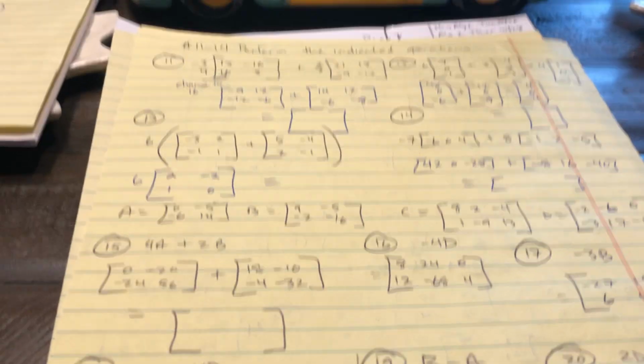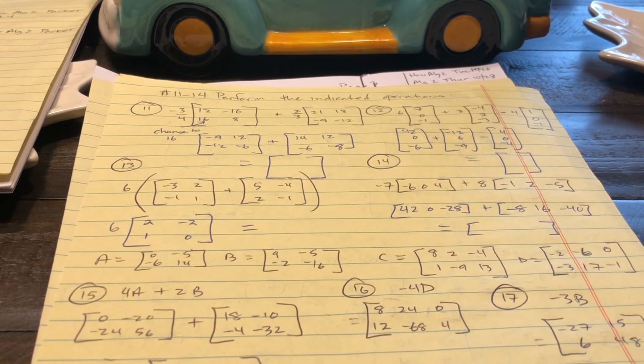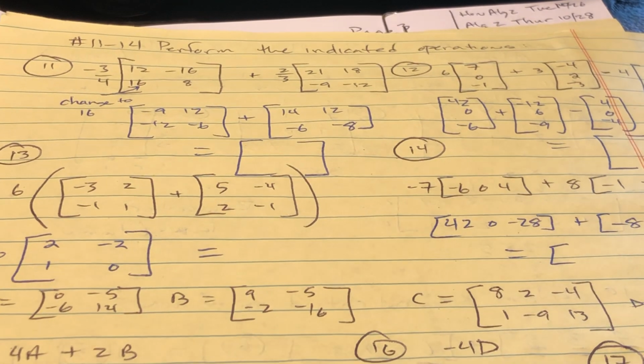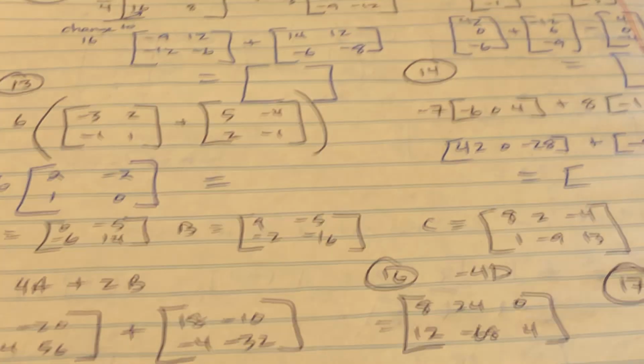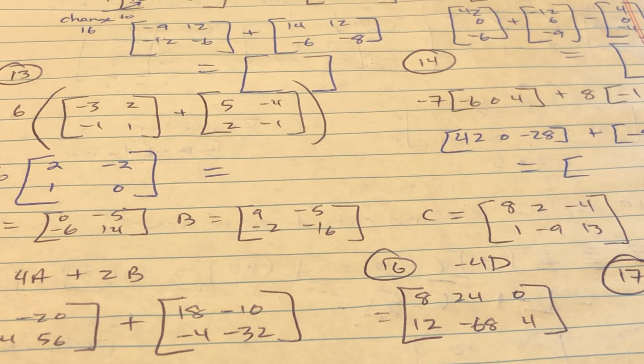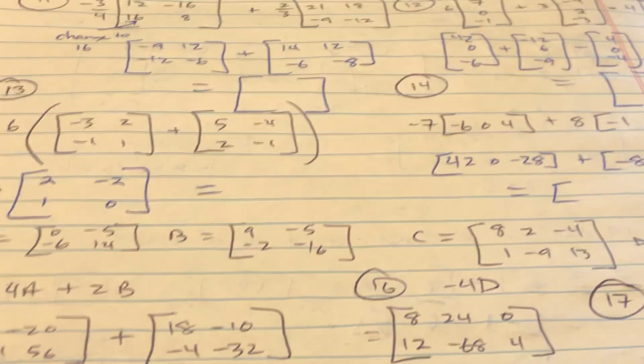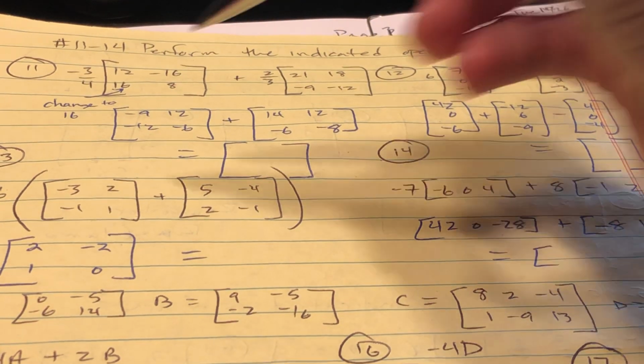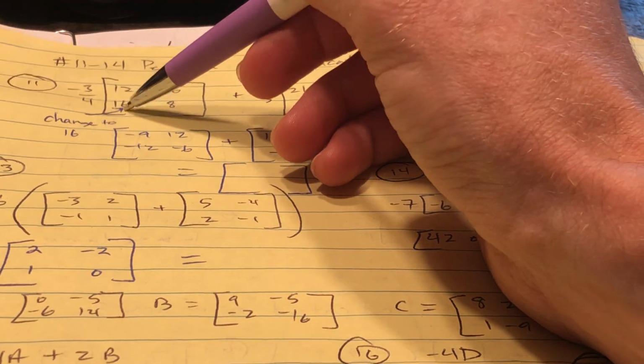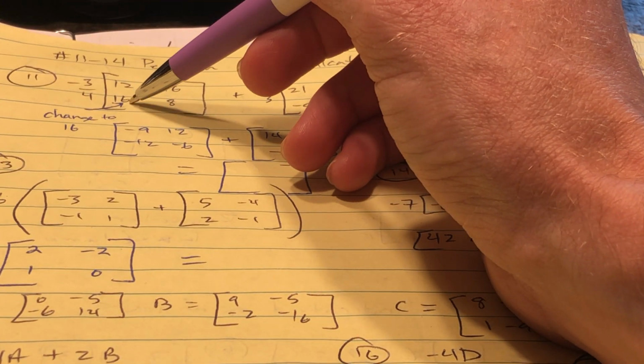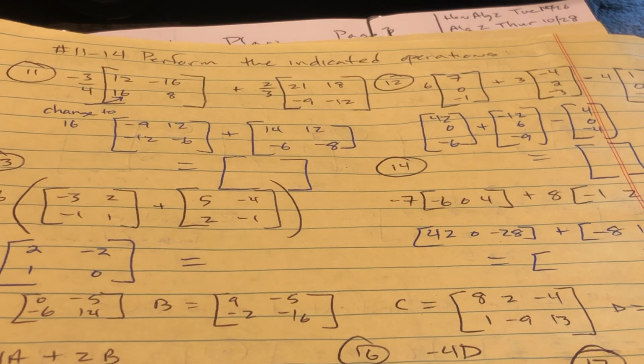11 through 14, that is. Take a look here at perform the indicated operations. Now I have changed it. If you look at your page number 2, it's a negative 3/4 on the outside, but I'm changing this second row, first column number to a 16. Change that to a 16.